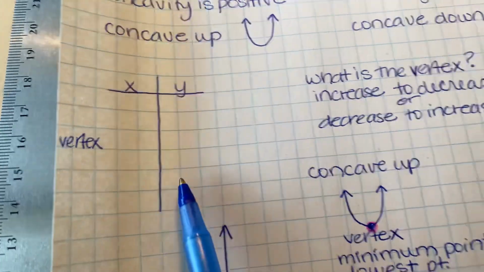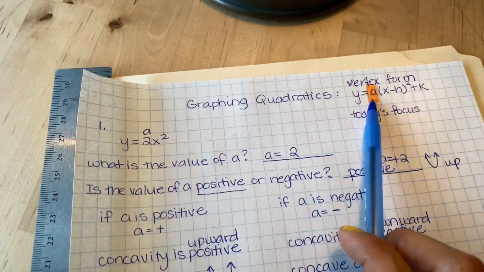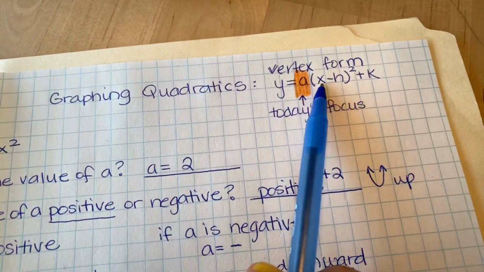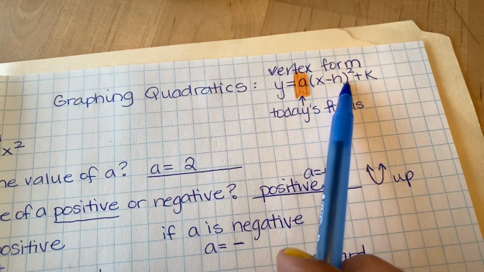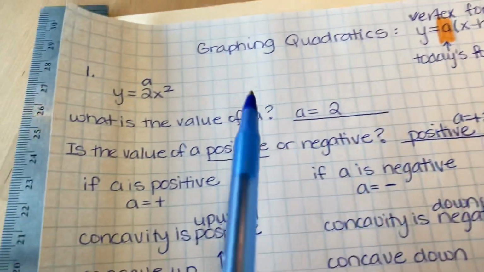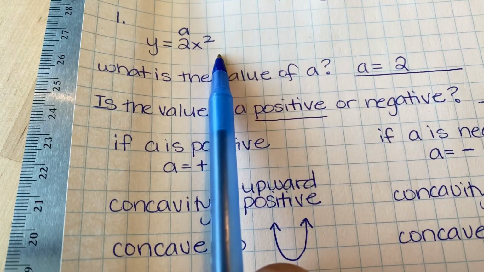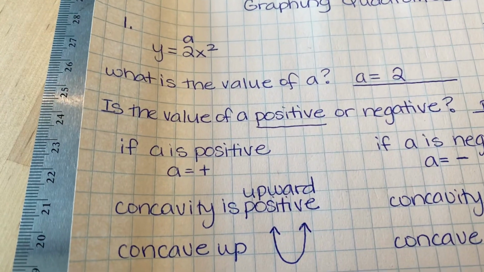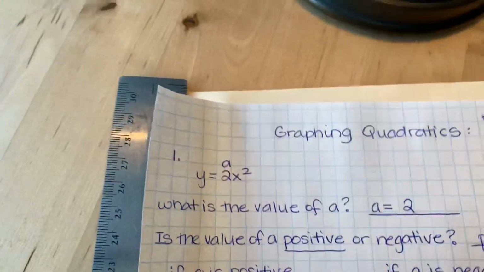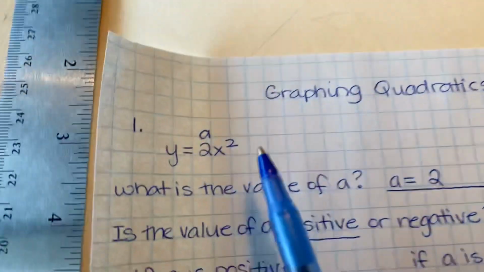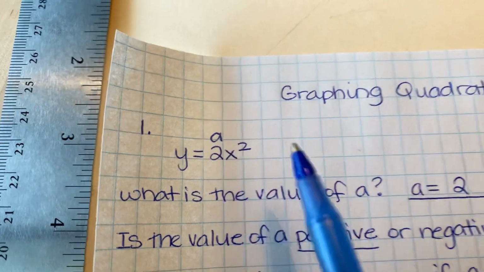Now, for the beginning, because we are focused on just the a value, if you notice the vertex form, we do not have all of this here, but it is there. Remember, if you don't see it, it's a 0, correct? So what you are really seeing, and I'm going to write it over here, is this is in vertex form.